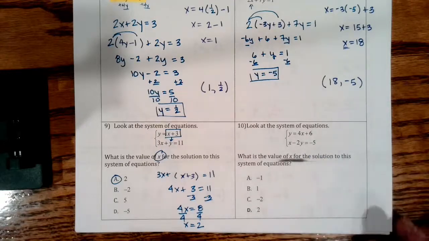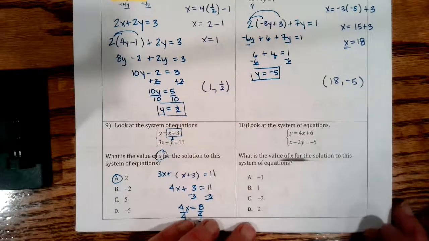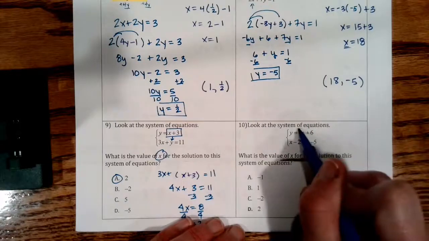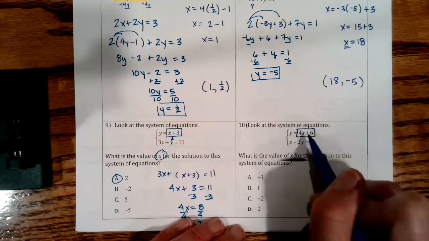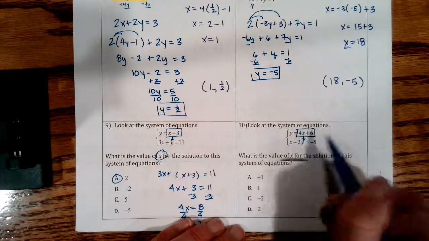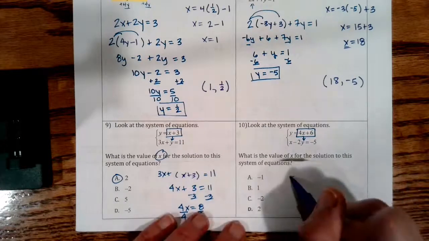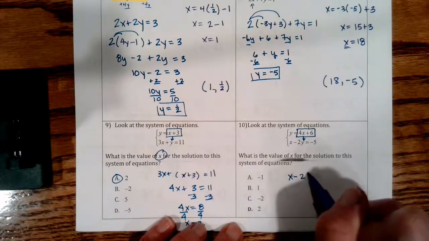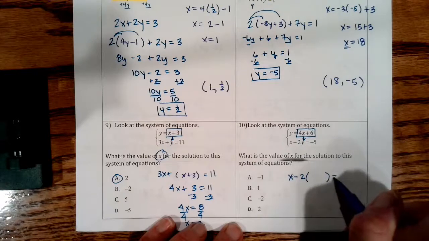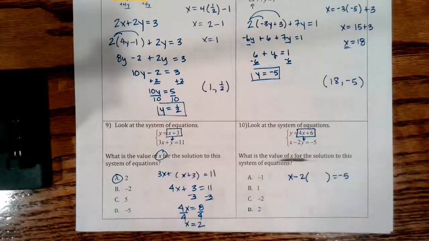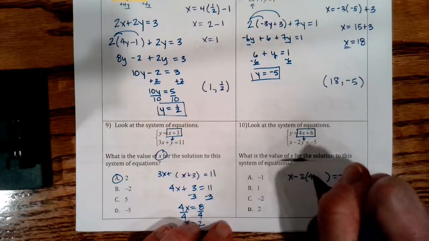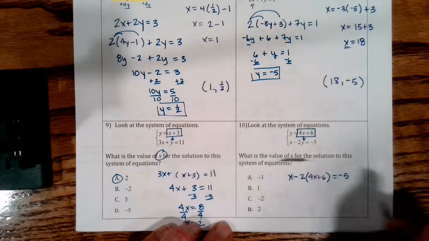Here, what is the value for x for the system of equations? Again, my y is solved for, so I'm going to put that in for this y. X minus 2 times that value for y is negative 5. 4x plus 6.